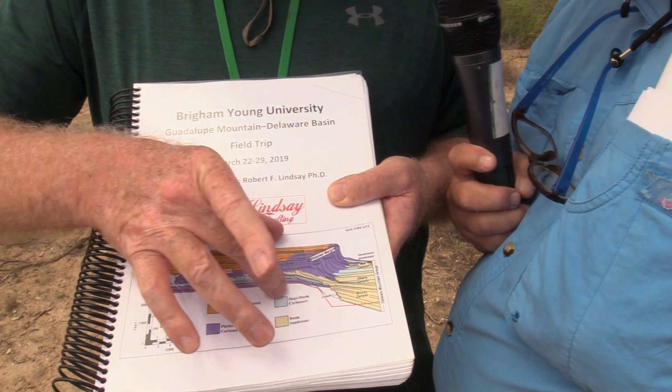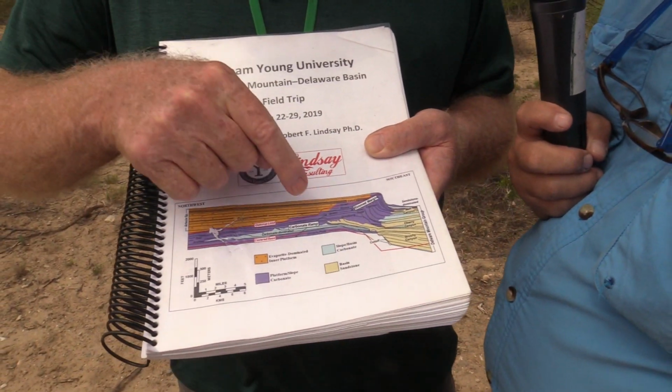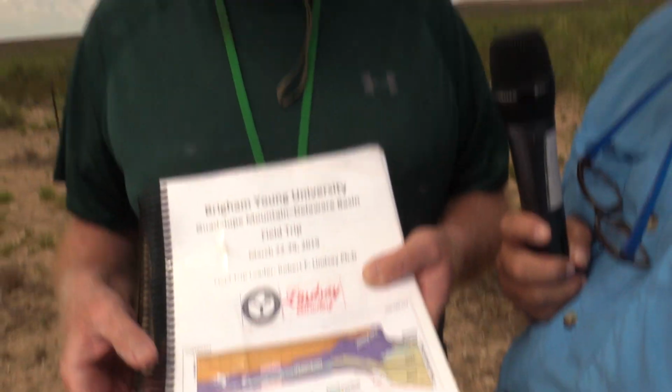So you can do regional sequence stratigraphy on the large scale, or you can zoom into an oil field and do reservoir scale work. And not just sequence stratigraphy, but porosity evolution, and then you try to find the connectivity of all the packages.